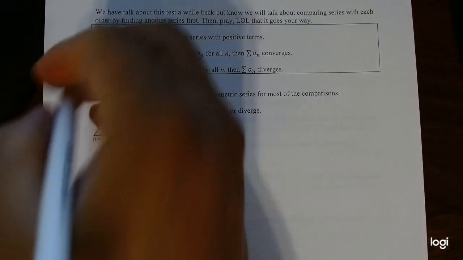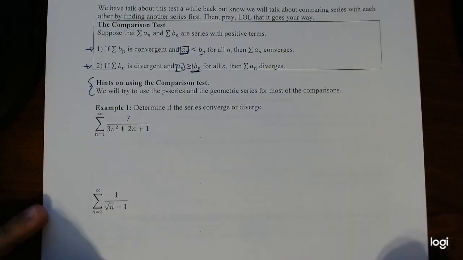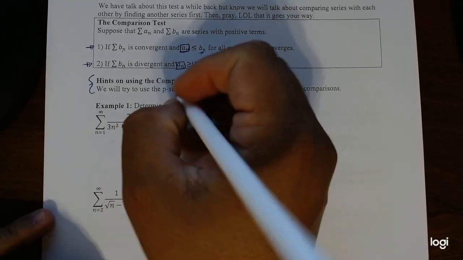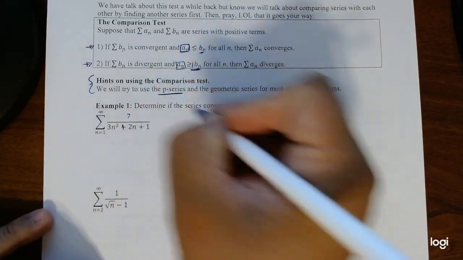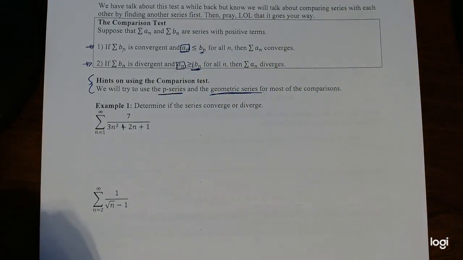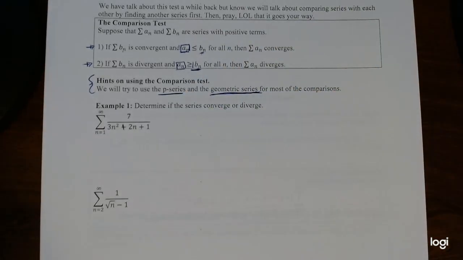Okay. Now, obviously there's thousands and millions of series out there, and how do you know what to compare it to? Now, this is the easiest of the two we can deal with. In most cases, you always want to compare it to a p-series and a geometric series when you want to figure out if it converges, because we know a geometric series converges and a p-series converges or diverges depending on the situation we actually have, right?